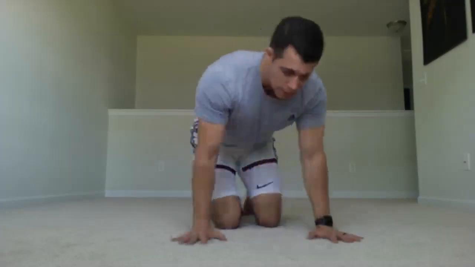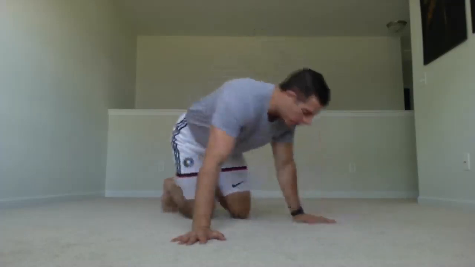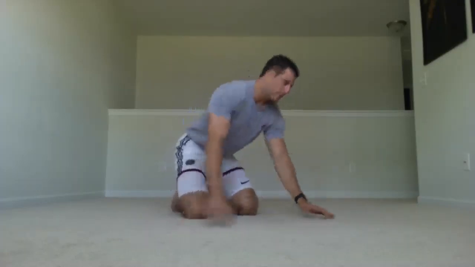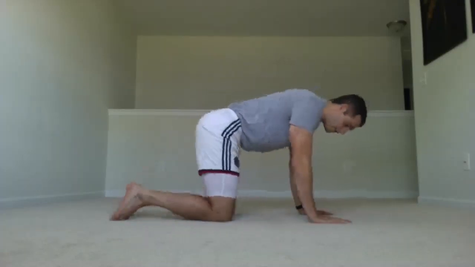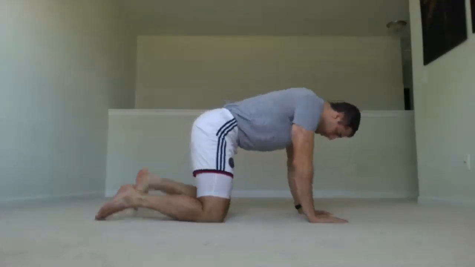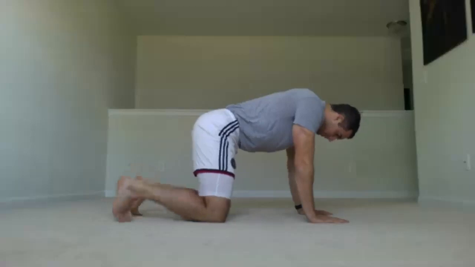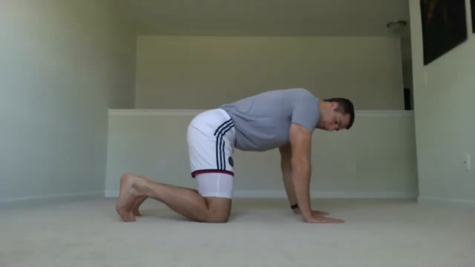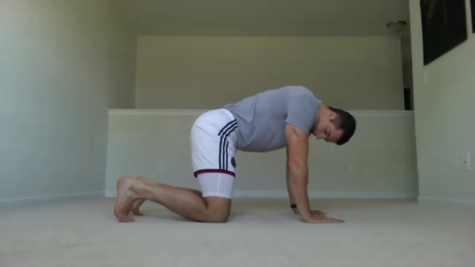You can also do segmental cat-camel, and then we're also going to talk a little bit about PAILs and RAILs in that position while we're here. So this is your tabletop, your quadruped, or quadrupedal, whatever you want to call it. Hands and knees. Hands are stacked over the shoulders. Knees are stacked over the hips.